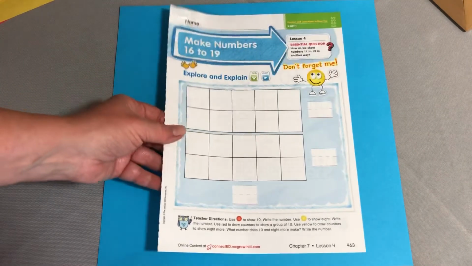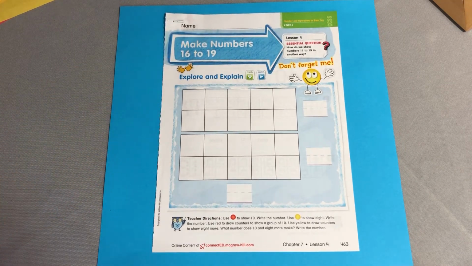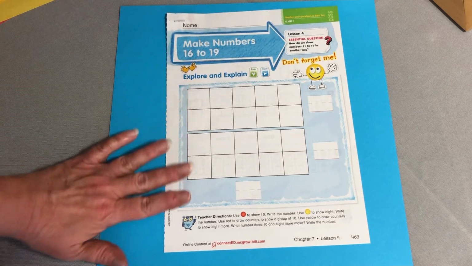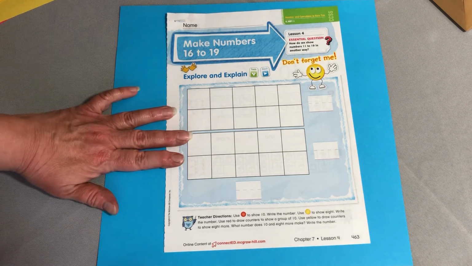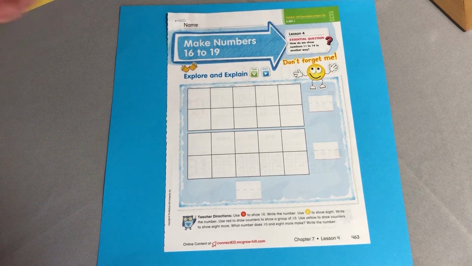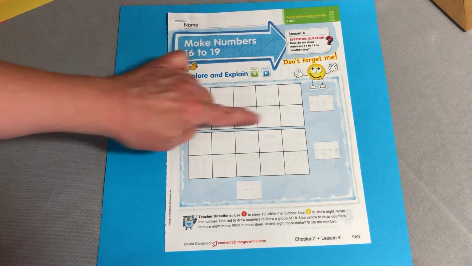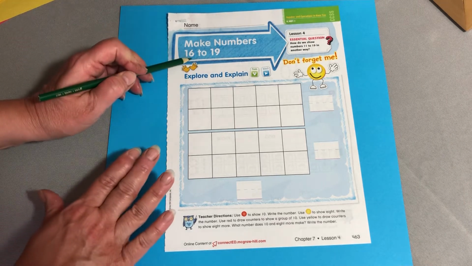Okay, so let's move on to our math. And the math is going to be very easy for you, although we are using bigger numbers today. Make numbers 16 to 19. Now here are 2 10 frames, and you can use your 2 color counters that you made to work on this, or you can just do some X's. Whatever you do, we are making numbers that are more than 10. So this first 10 frame must be full. It is going to be filled because we're making teen numbers.